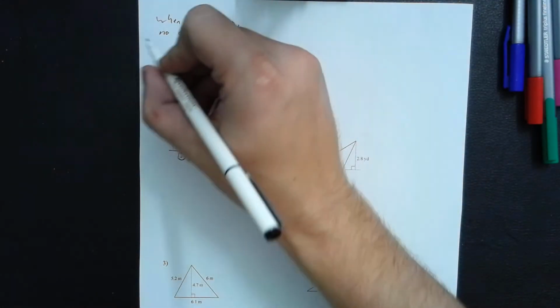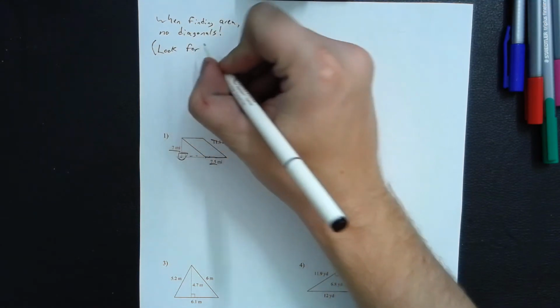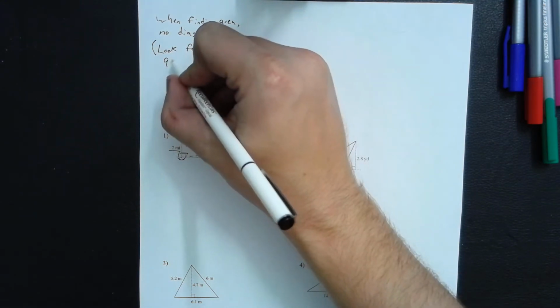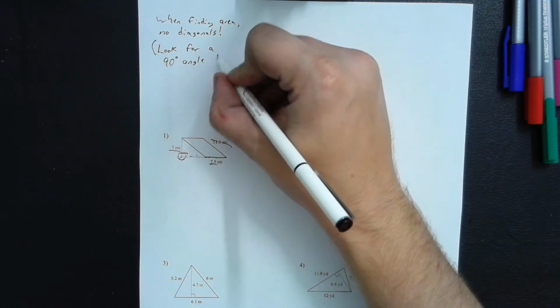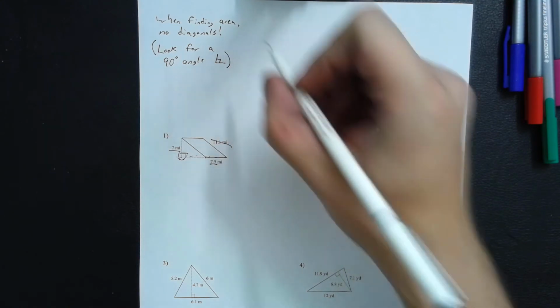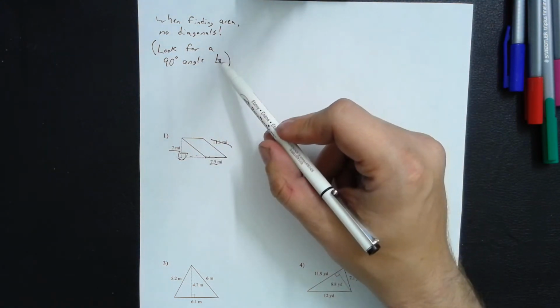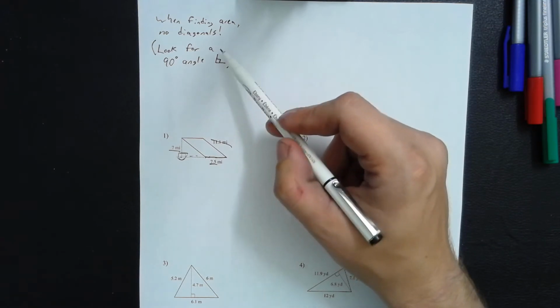So no diagonals, look for a 90-degree angle, which is to say we want to look for that little square symbol right there. That symbol is what lets us know that we have found a 90-degree angle of our base and our height.